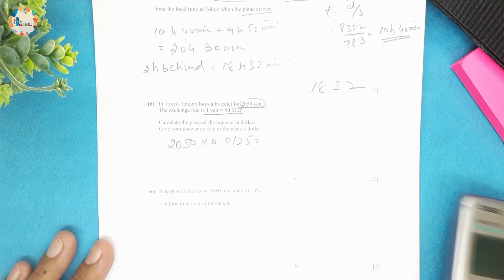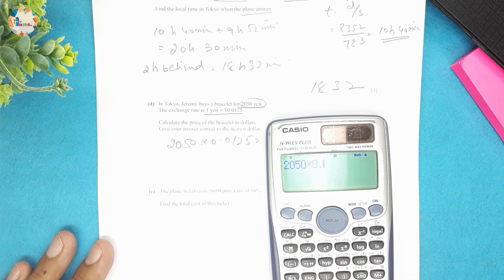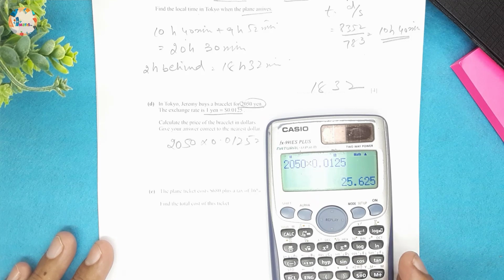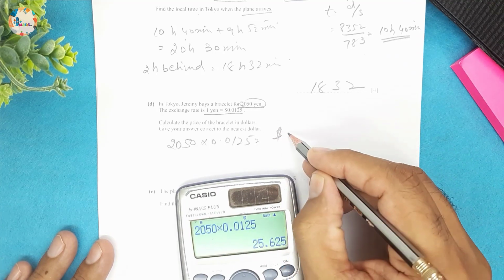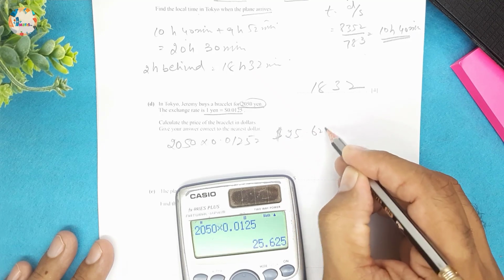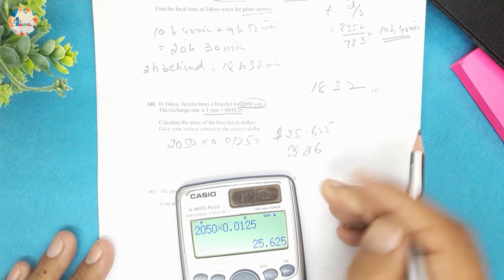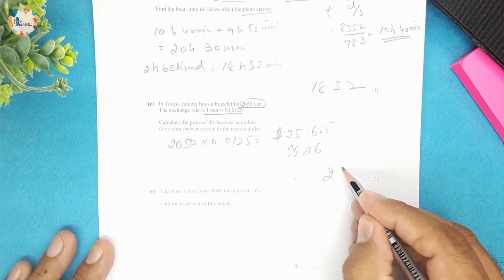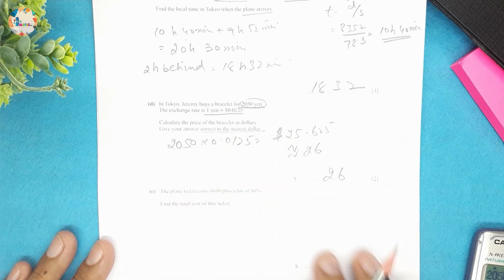So 2050 into 0.0125 will be equal to 25.625 dollars, and we can write approximately $26. So $26 will be our answer, because they are saying correct to the nearest dollar.